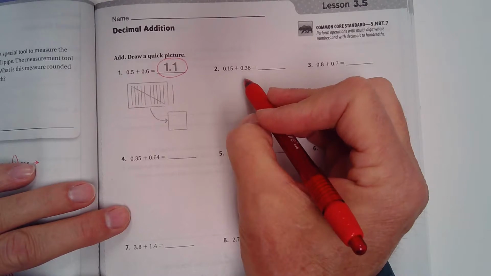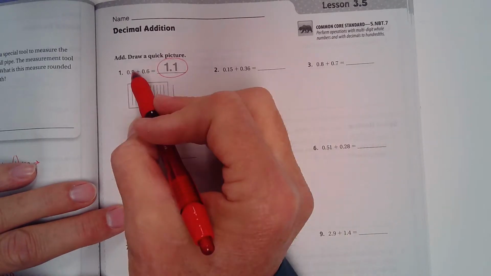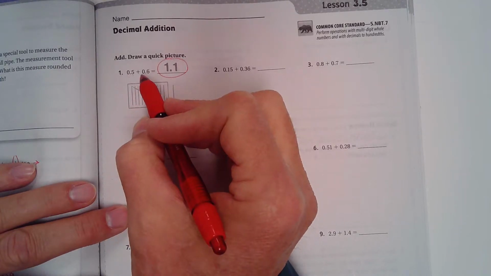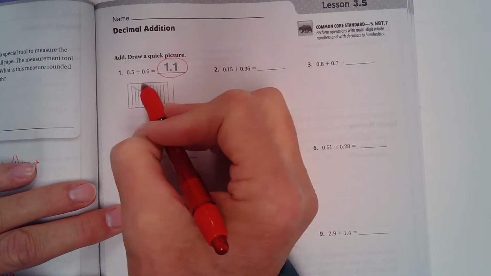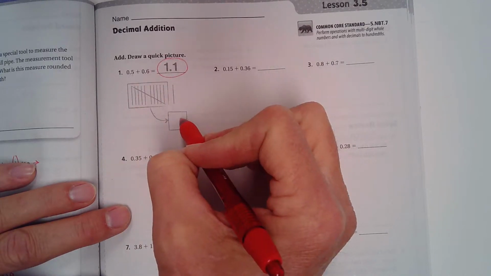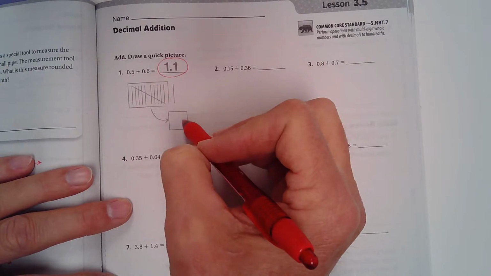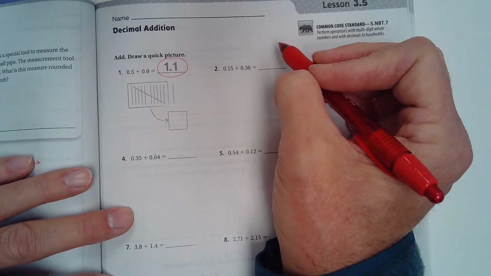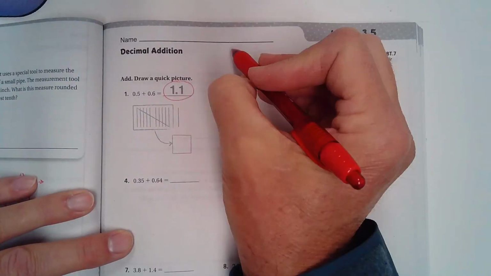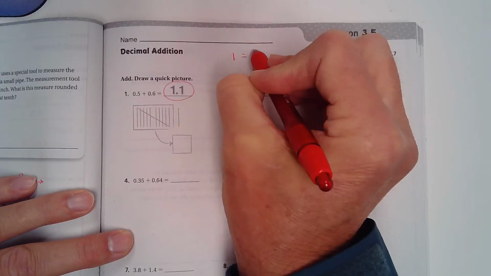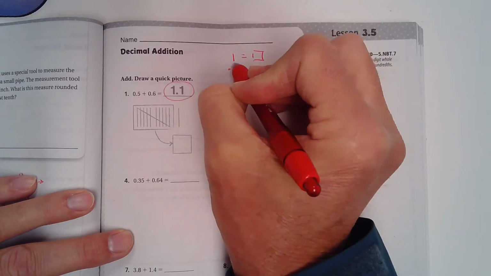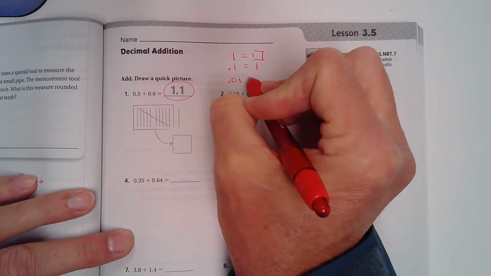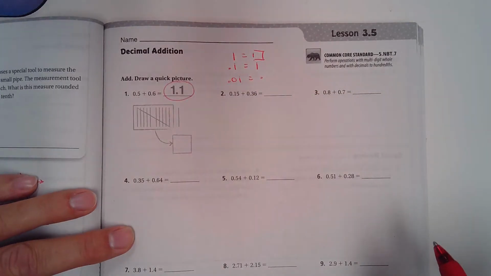And as a reminder, just to you guys, so like this first one here, it was 0.5, so it'd be 5 lines, plus 0.6, which would be 6 lines. And you know that 10 lines is equivalent to a square, which is the same thing as a whole 1. All right? And if I could, you know what, let me, if I wrote 1 is equal to a square, 0.1 is equal to a line, and 0.01 was equal to a dot. I think you guys might remember doing that.